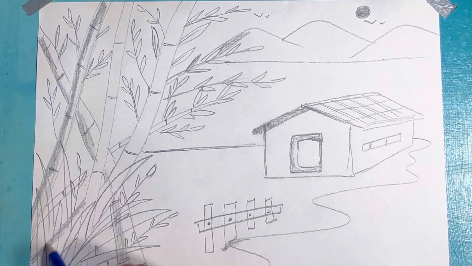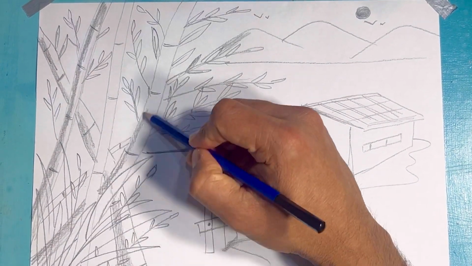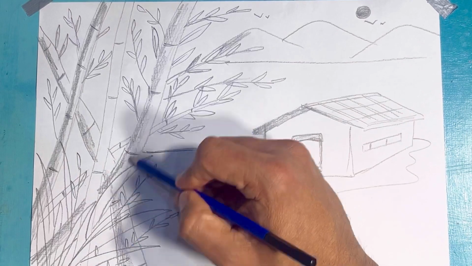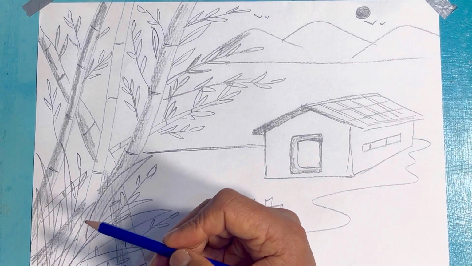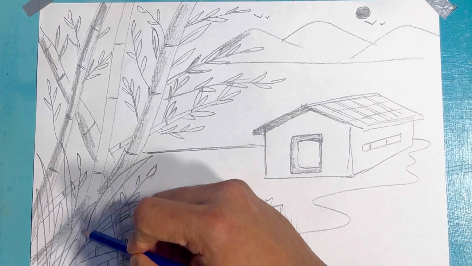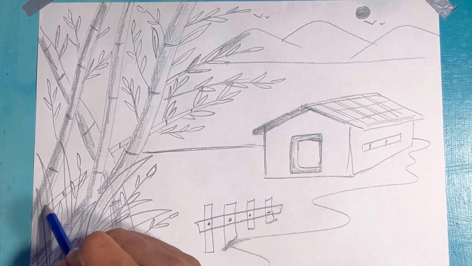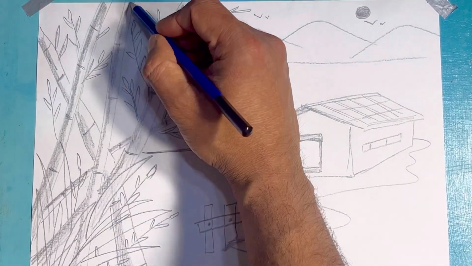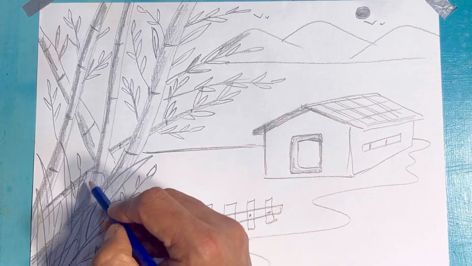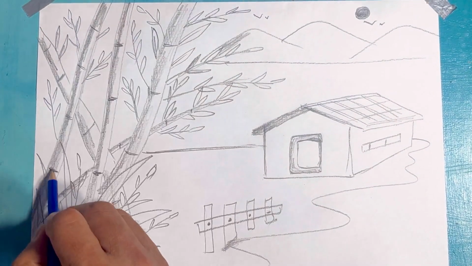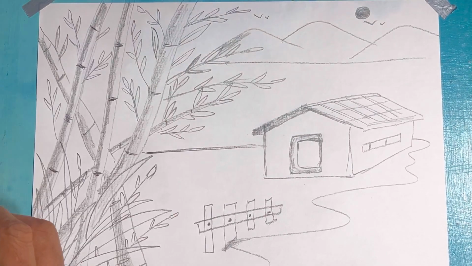You can also add people into this drawing, like maybe you can add a boy or a girl doing some fishing, for example, on the island. All right. Yeah, I actually have added a small boat in the river. As I progress through the drawing, you will be able to see that.